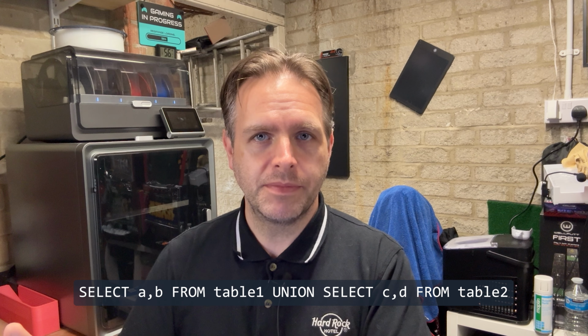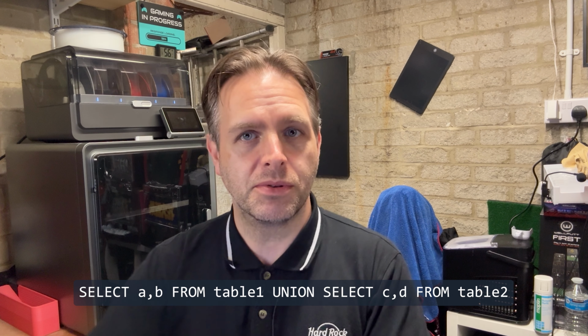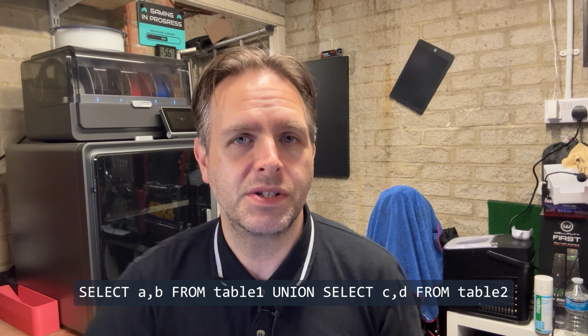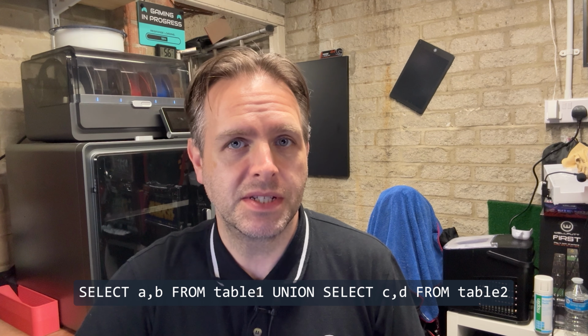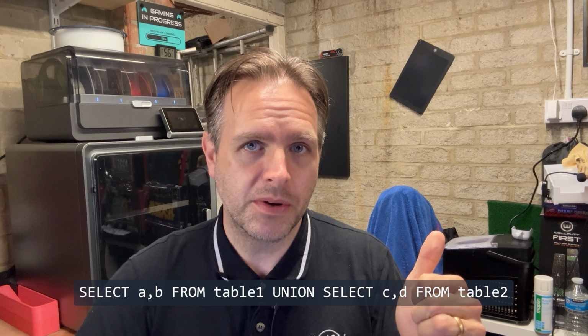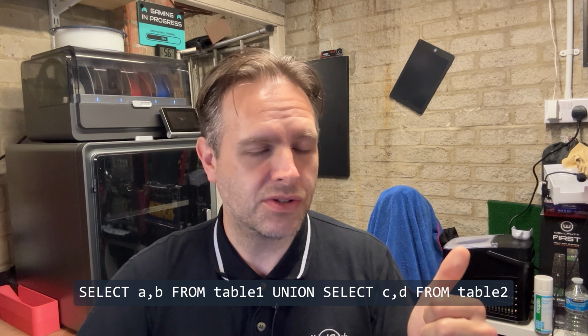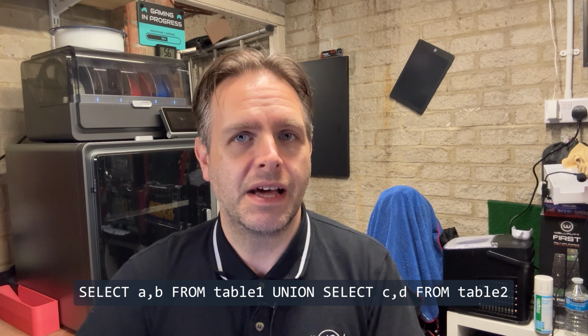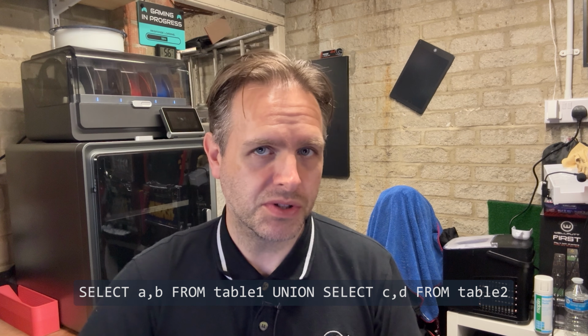So what is a union attack? Well, in SQL, the union keyword lets you combine the results of two select queries. For example, you might have something like this: select A, B from table 1, union, select C, D from table 2. In plain English, that means get column A and column B from table 1, then also get column C and column D from table 2. Then combine those results together into a single result set. So the final response still has two columns. The first column, though, contains values from A and C, and the second column contains values from B and D. And that's the important part. Union lets us add another select query and append its results to the original query.